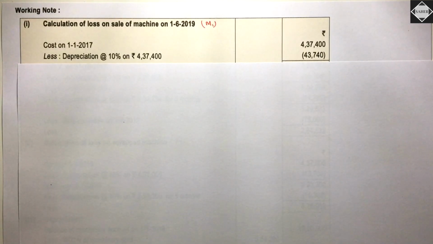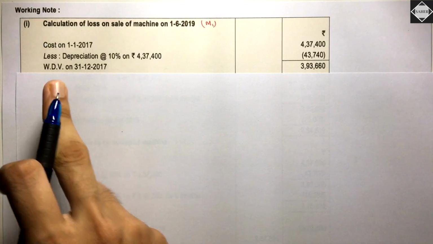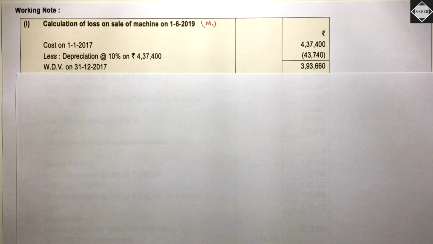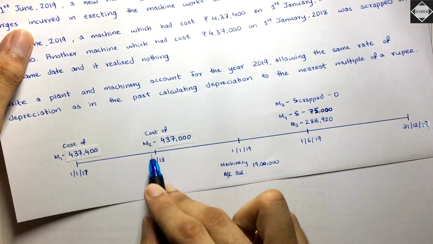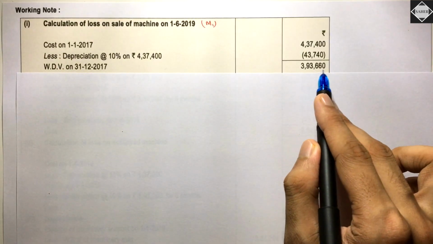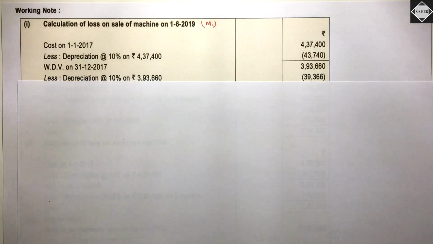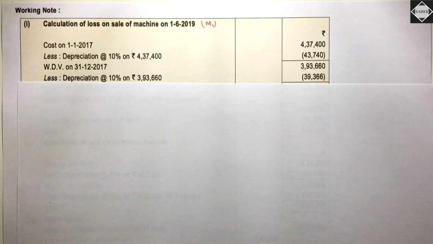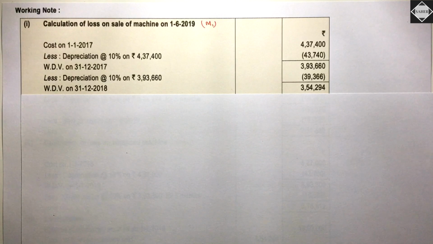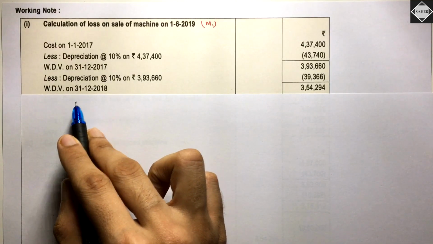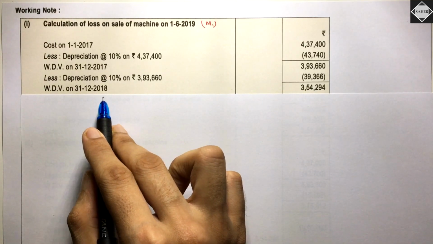Simple and straightforward. And then deduct that, you will get the WDV at the end of 2017, or you can say WDV at the beginning of 2018. It's the same thing. WDV on this date, 1st January 2018. Fine. That is 3,93,660. Now again charge the depreciation of 2018, 10%. So that's, just cut 1 0, 39,366. Okay. Deduct that. After subtracting that, you will get the written down value on 31st December 2018.